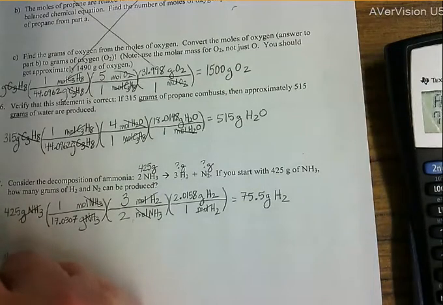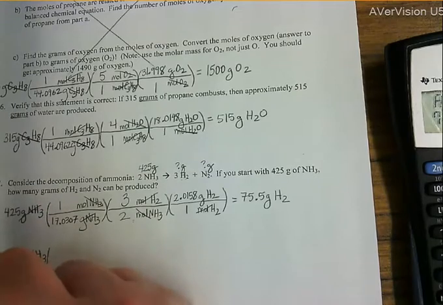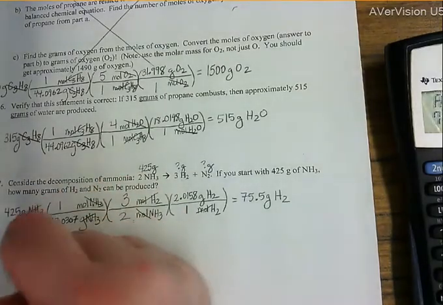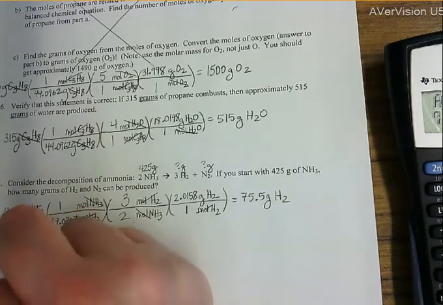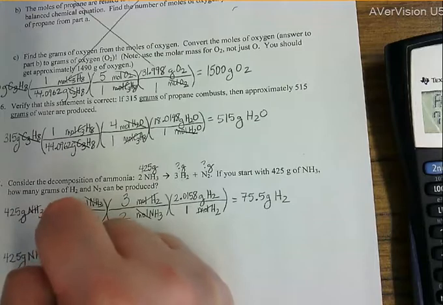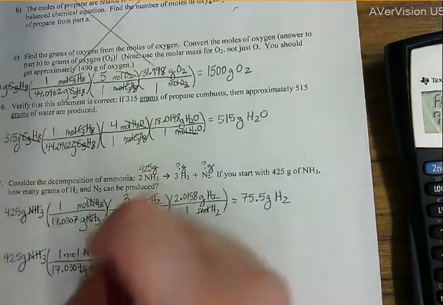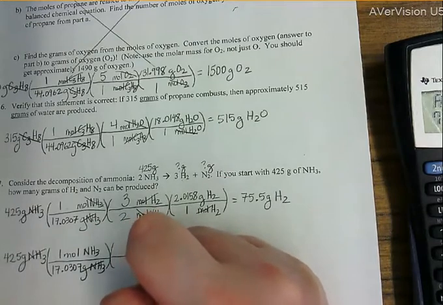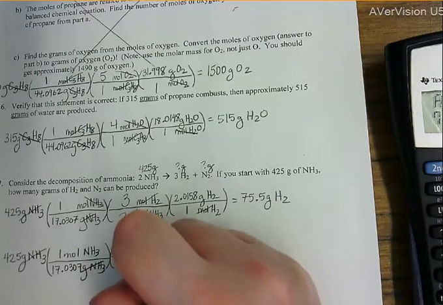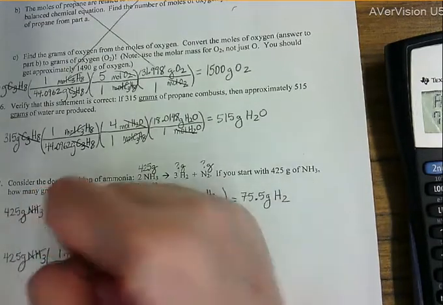Now, the second problem is going to be very similar. I'm still going to start with my given in case I've made a calculation error. And so my molar mass of my ammonia doesn't change. I use my mole ratio for moles of ammonia. This time I'm going to go to moles of nitrogen.